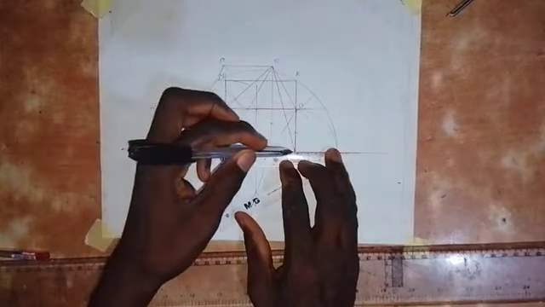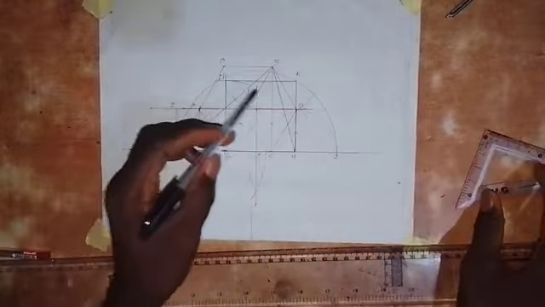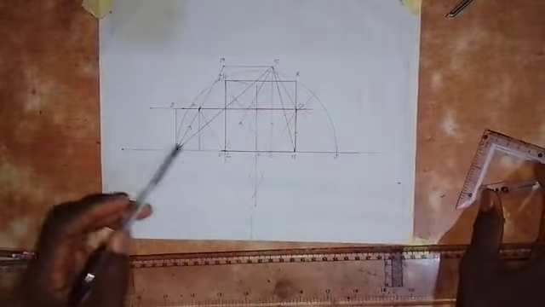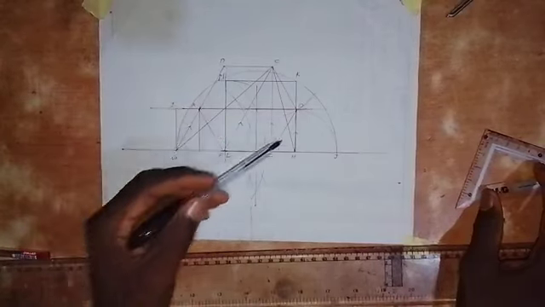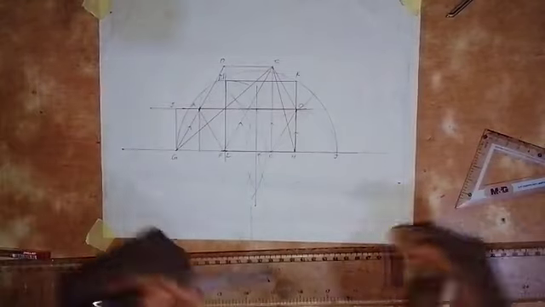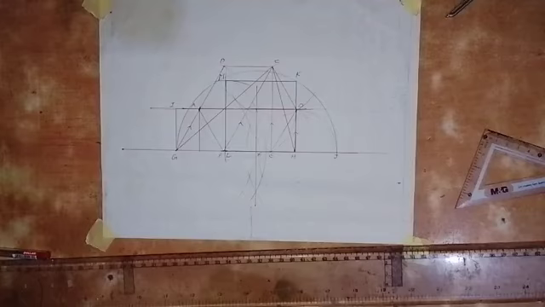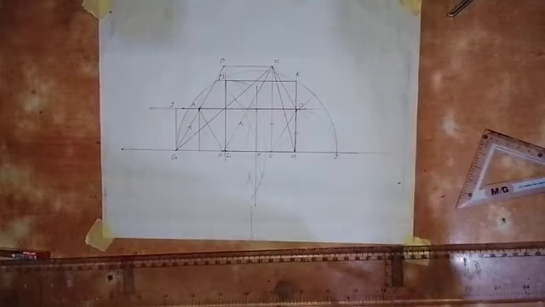This square is also equal in area to the rectangle that we constructed, and also equal in area to the triangle that we constructed. So it's as simple as I've done it here. All you have to do is to practice. When you practice this, you become a master at this work. Thank you. Keep on practicing and God bless you.